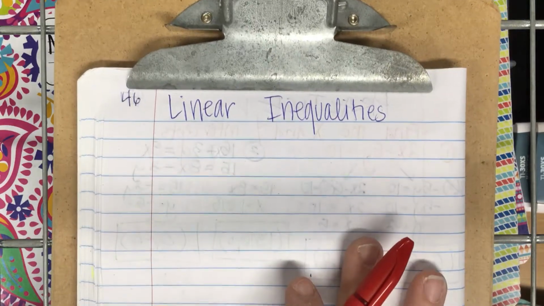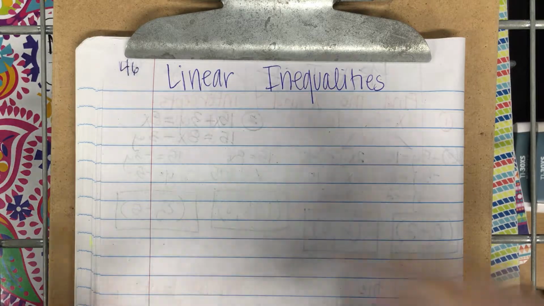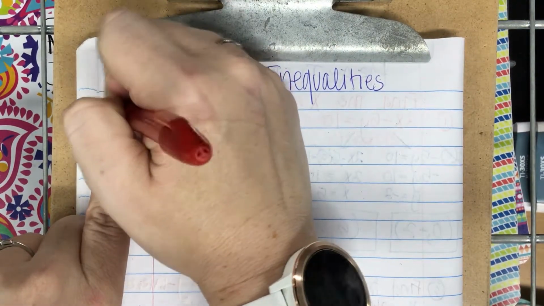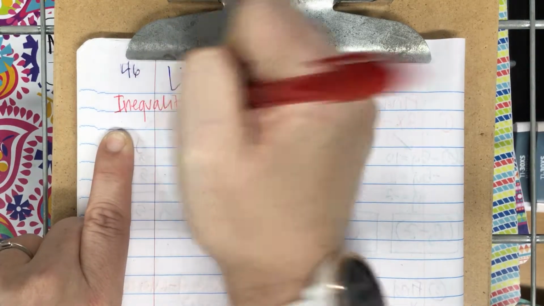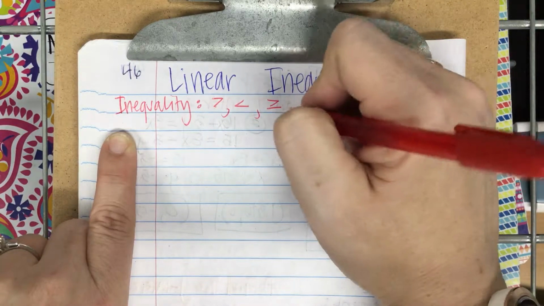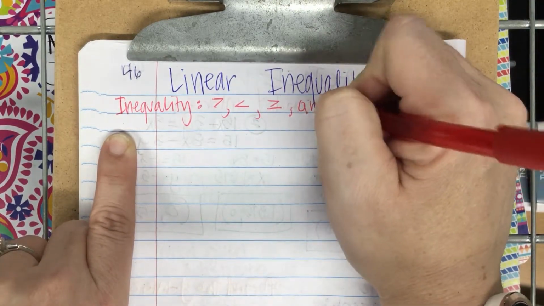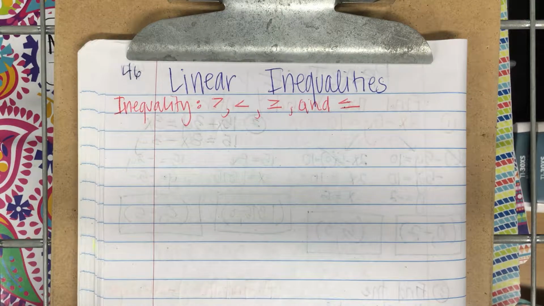This goes back to when we did solving inequalities, right? If we jog our memory, remember that an inequality is greater than, less than, greater than or equal to, and less than or equal to, right? Those are all my inequalities, meaning that the solution is a range.